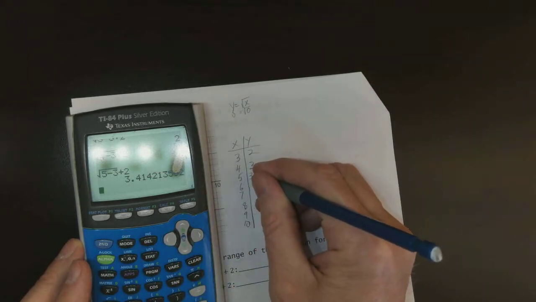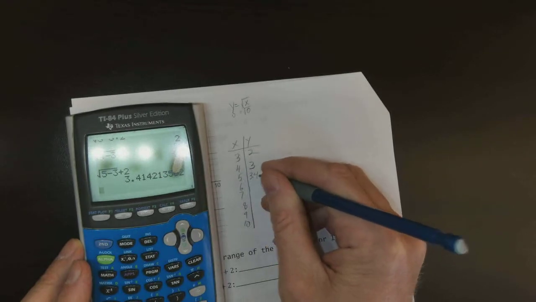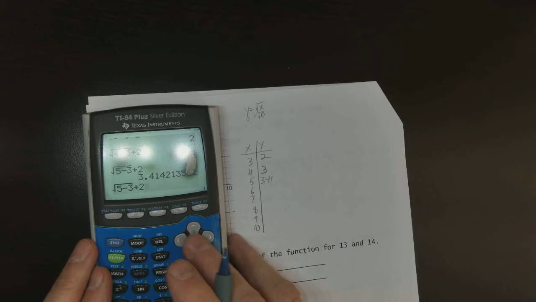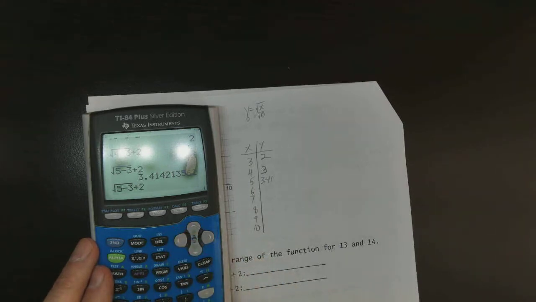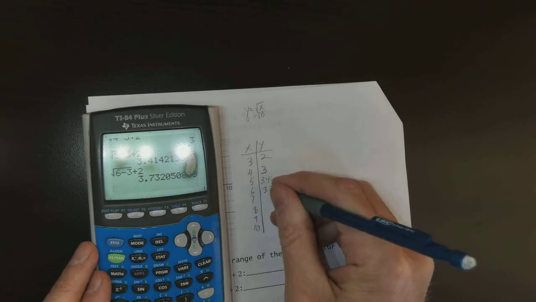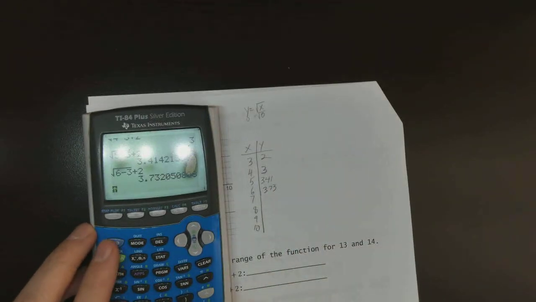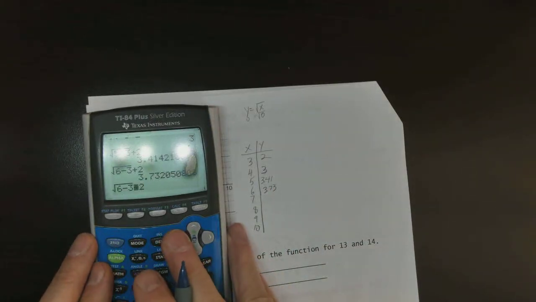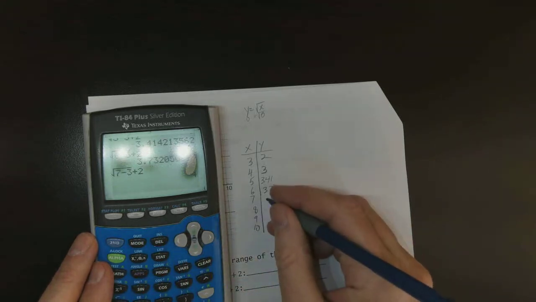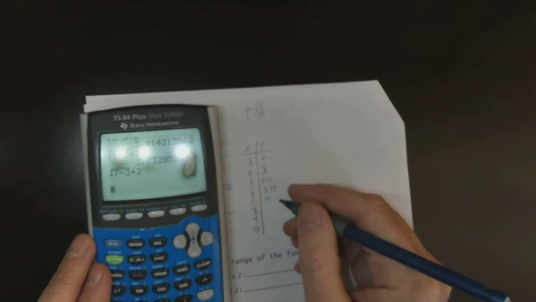That's 3.41. I'll just go 2 decimals. Second enter, change that 5 to a 6. 3.73. Second enter, change that 6 to a 7. And that is 4.